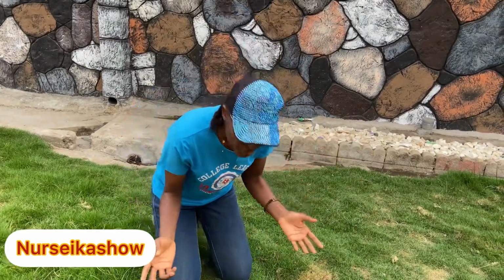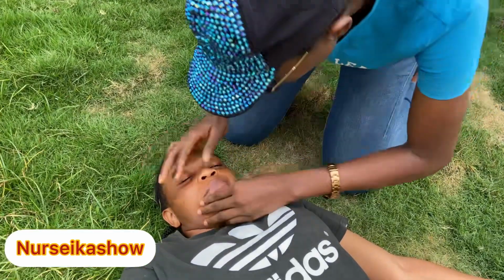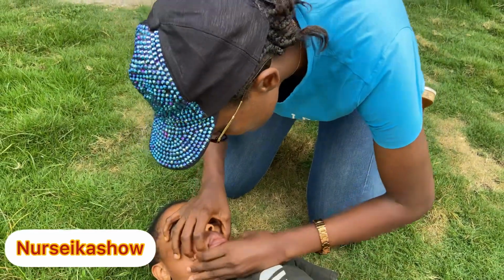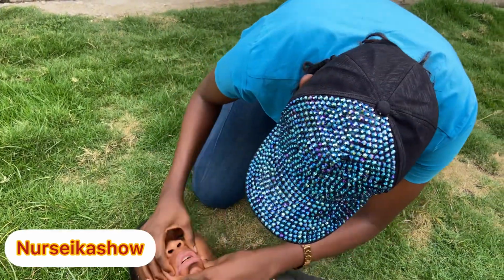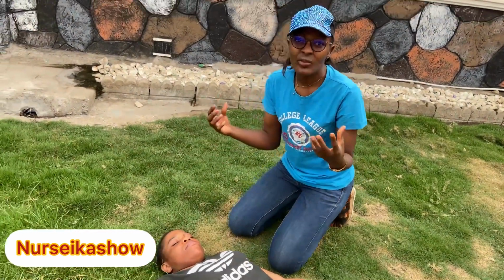A is actually going to be the airway. Now you want to check the patient's airway. You look if there's anything blocking her nostrils. You try to check her mouth, if there are any particles that could be blocking the airway. Now your patient is still not breathing. What do we do? There's a simple maneuver we are going to do.